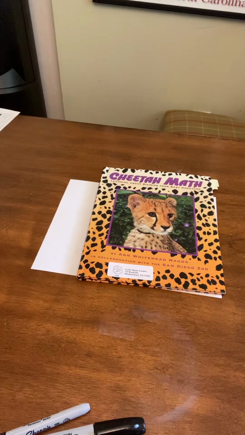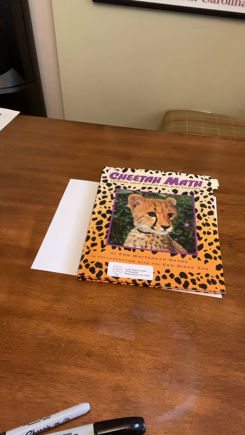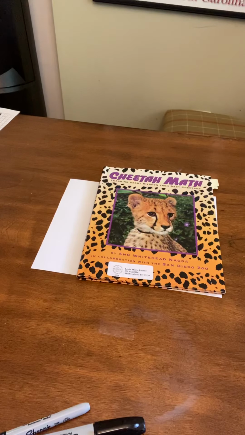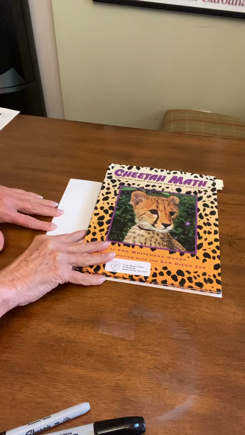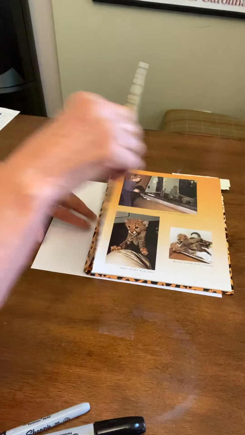Unit 2, 5th grade for Murfreesboro City Schools. This is 5.NBT.6. And we're going to start with a piece of literature. We've got a book, Cheetah Math. And we're going to look at these little tigers that were born at the San Diego Zoo.